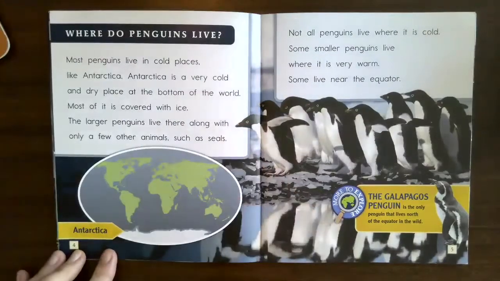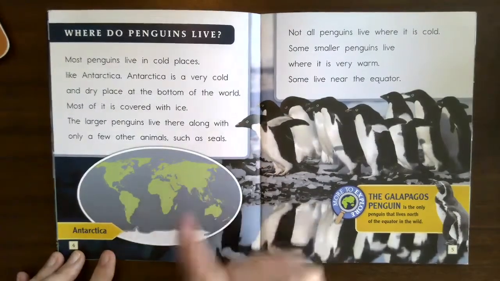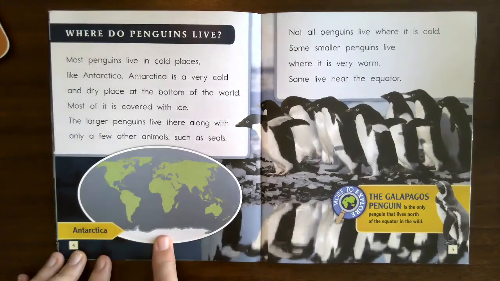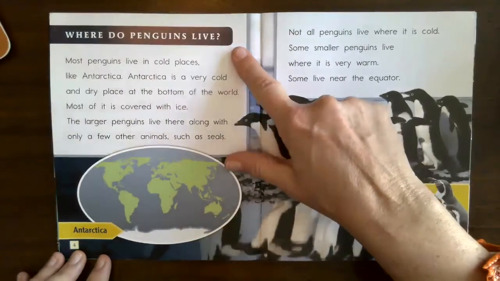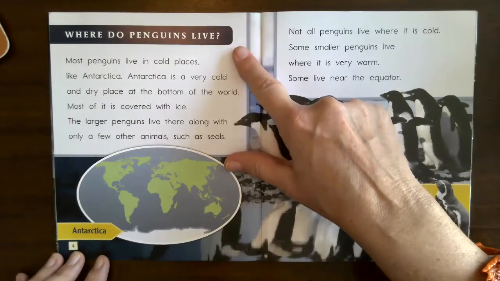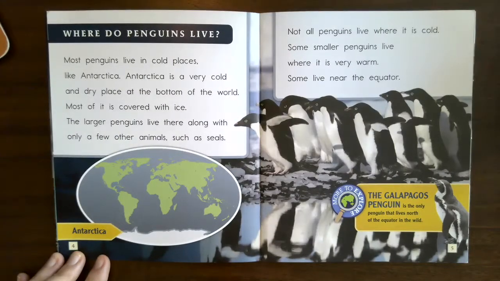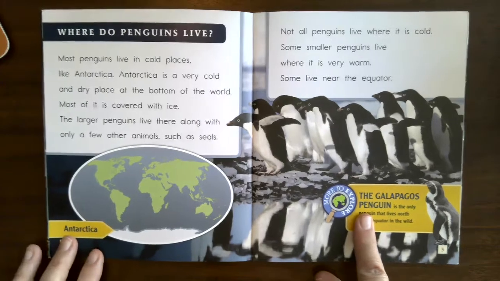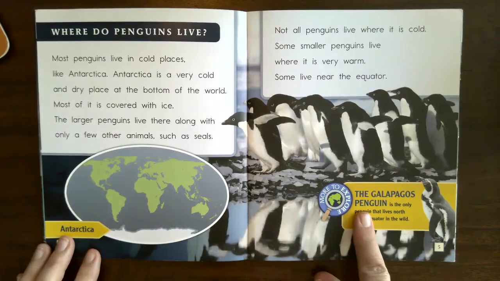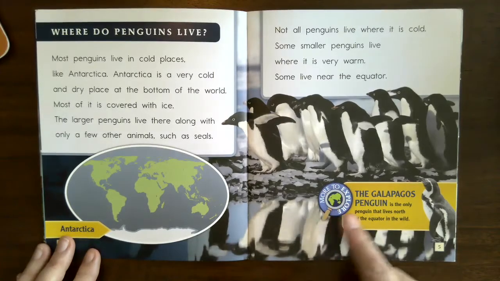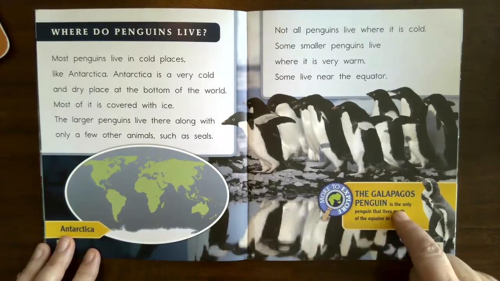Another nonfiction text feature is a map. This one tells us where Antarctica is as we're reading under the section called Where Do Penguins Live? So maps are a nonfiction text feature. Another nonfiction text feature is sometimes they have additional information like this. In this book, the structure is set up so all the additional information is called More to Explore, and it just gives you added information.